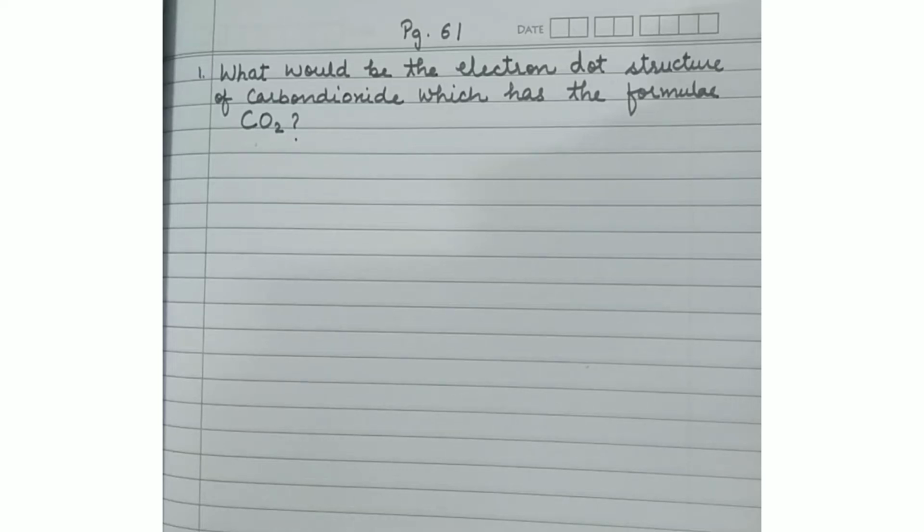Hello students, 10th class. This is your chapter Carbon and its Compounds. Today we will do the textbook questions of page number 61. First question is, what would be the electron dot structure of carbon dioxide which has the formula CO2?